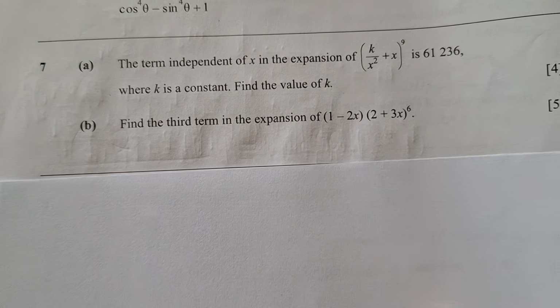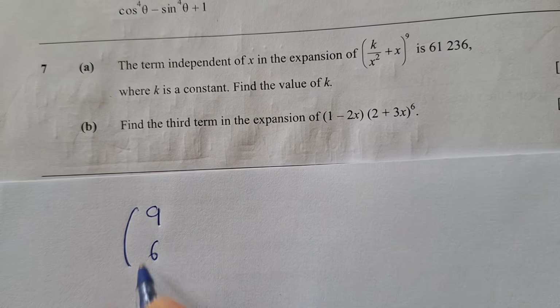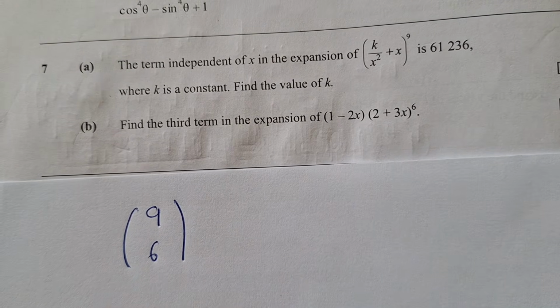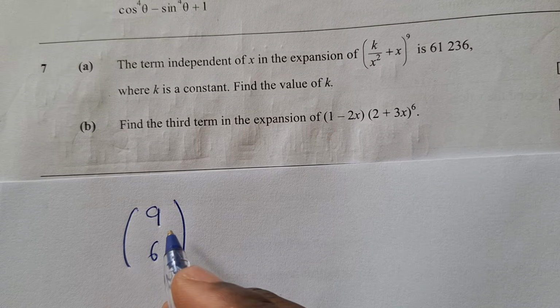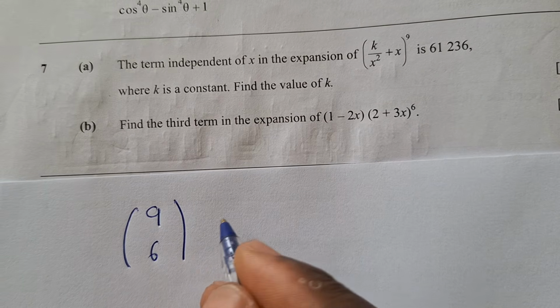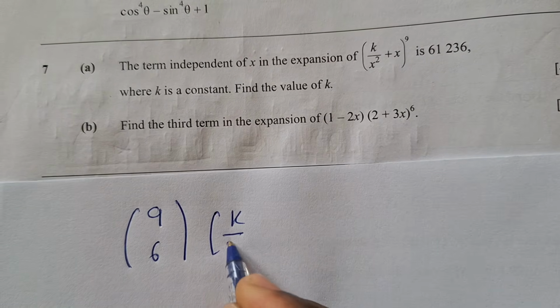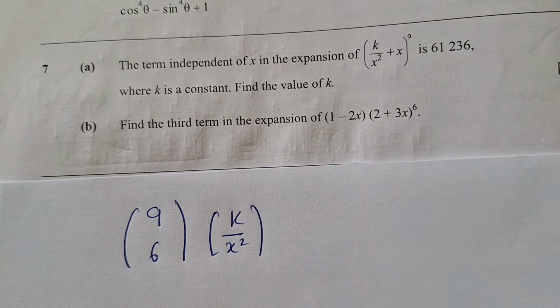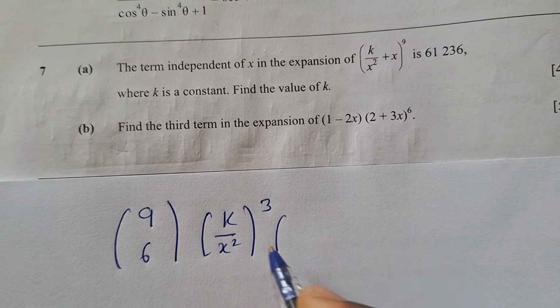So without wasting our time, the term which will be independent of x, it's this one, which will cancel out x. The coefficient will be this one, okay? So we're going to get the first term here, that's k over x power 2, and then we write a power 3 here.